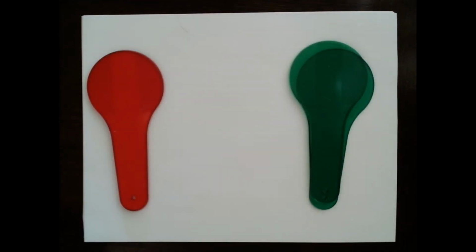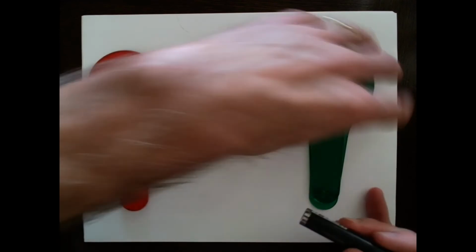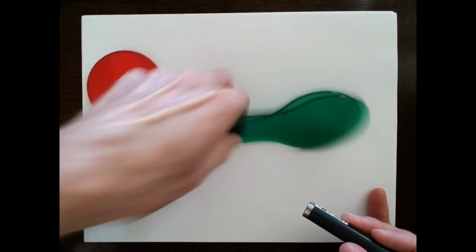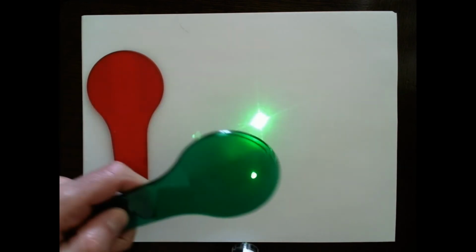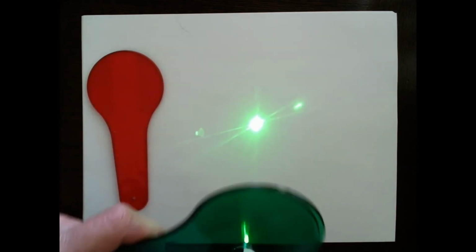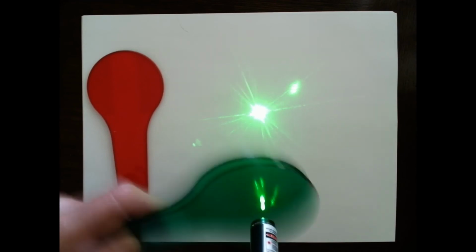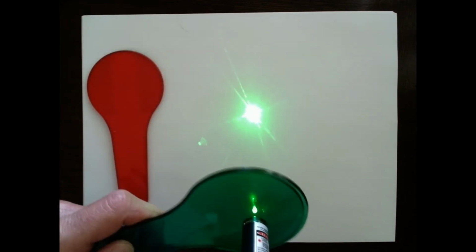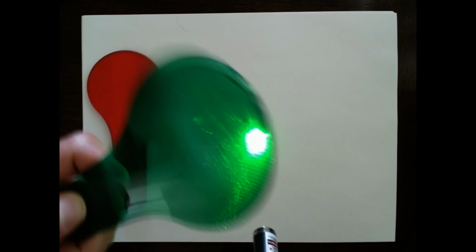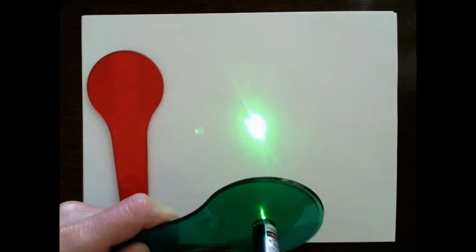Let's try this with the laser. So see if you can guess. I'm going to take this laser, and I'm going to shine it through both the red filters and the green filters. Let's see what happens here if I do this. So I'm going to take the green laser, and I'm going to place the green filter over it. So you can see that I place the green filter over the green laser, and the green light transmits through the green filter. That's why this looks green, because it lets green light through.